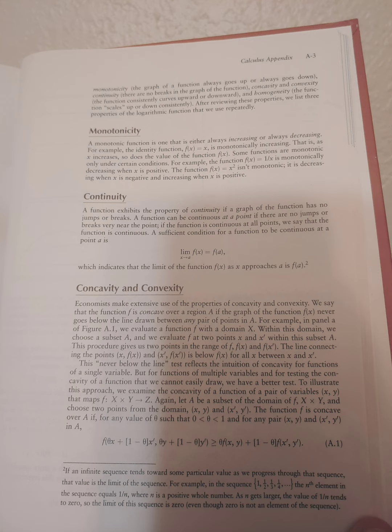A sufficient condition for a function to be continuous at a point A is the limit as x approaches A of f of x equals f of A, which indicates that the limit of the function f of x as x approaches A is f of A. Which reads, if an infinite sequence tends toward some particular value as we progress through that sequence, that value is the limit of the sequence.